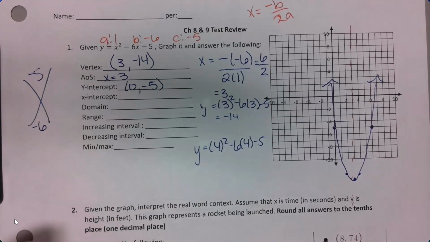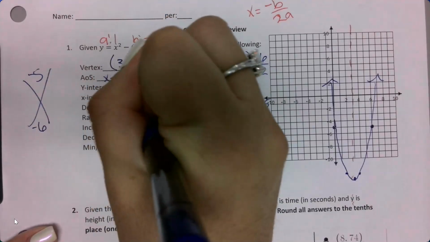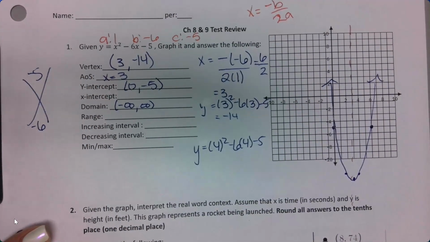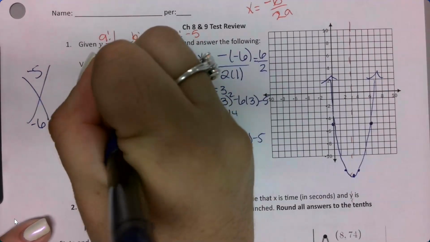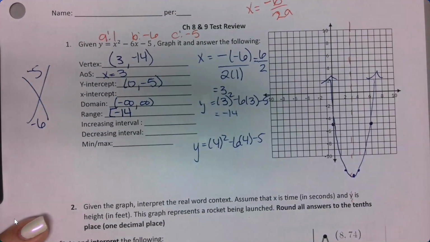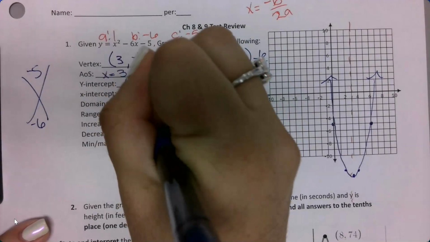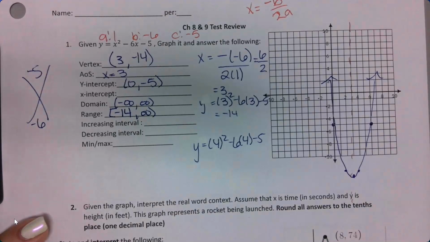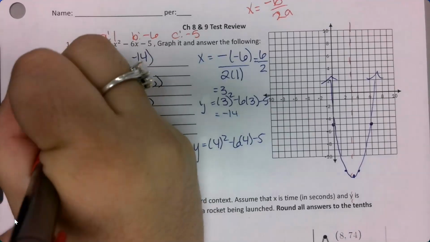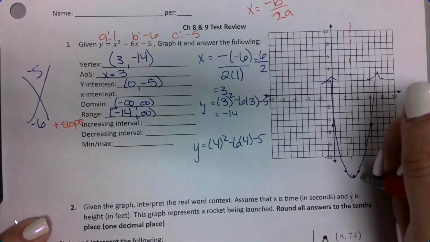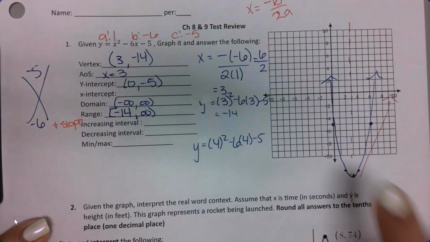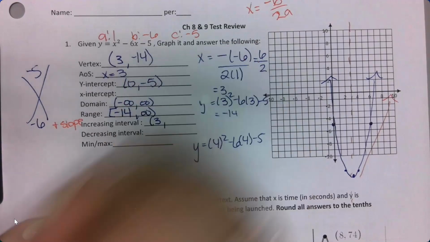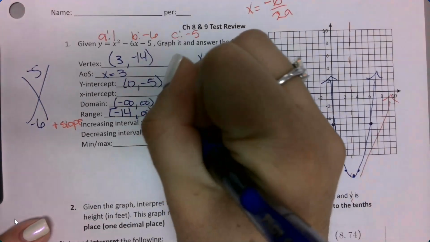Let's do my domain. It's going left and right forever, so my domain here is going to be negative infinity to positive infinity. My lowest y value is negative 14, and it can be negative 14, so I want to use the square brackets. It goes up forever, so we use infinity to represent up forever. My increasing interval, remember, is where I have a positive slope. So here on this graph is where I have a positive slope, starting at this x value and going right forever. That x value, remember, is 3. And I'm going right forever, so that's infinity.